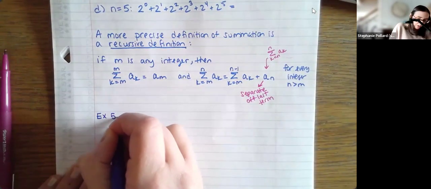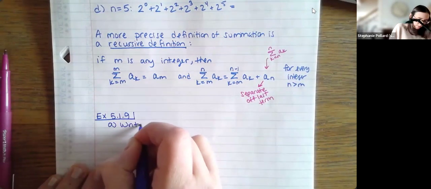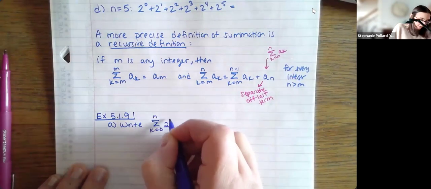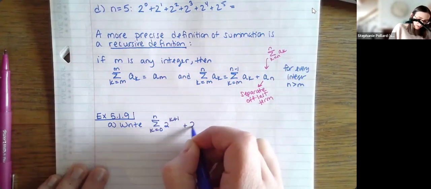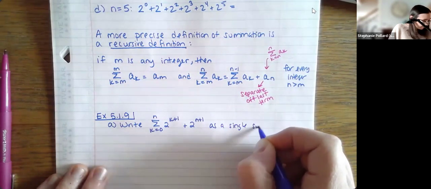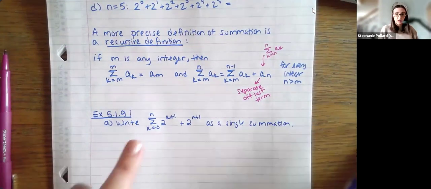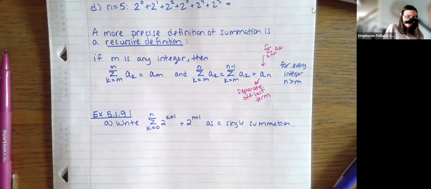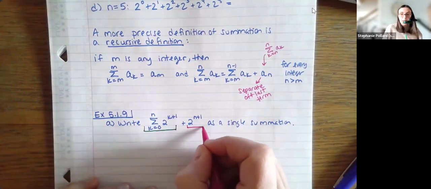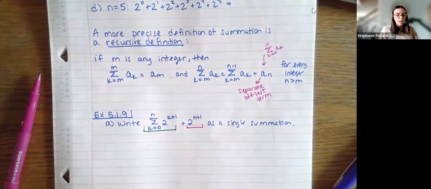All right, so this is example 5.1.9. A says to write the sum for k going from 0 to n of 2 to the k plus 2 to the n plus 1 as a single summation. So one thing I want you to note here is that these are actually two different things. So this is one group right here, and then you have plus this other piece here. So it's kind of like this example right here, where you're separating off one of the terms.